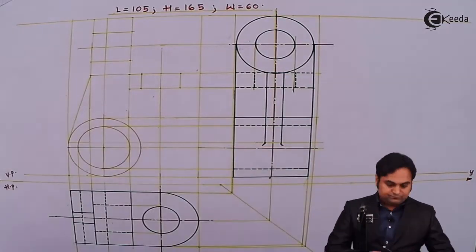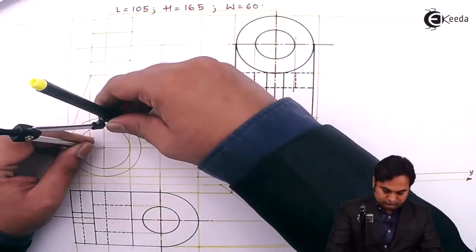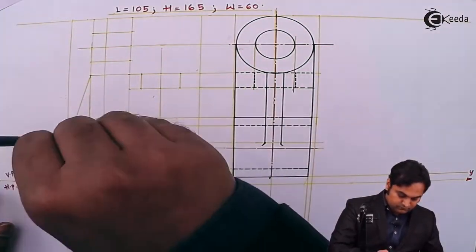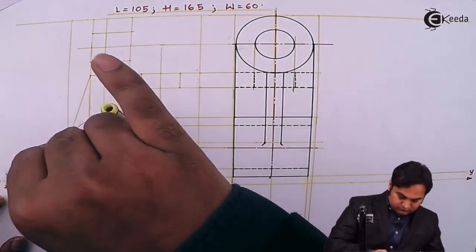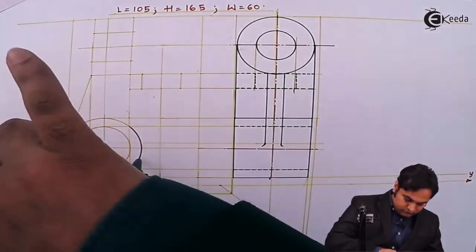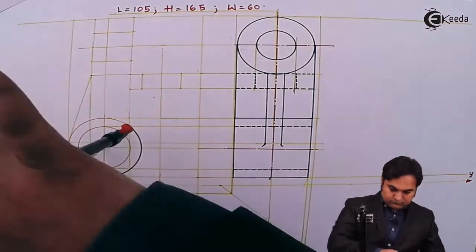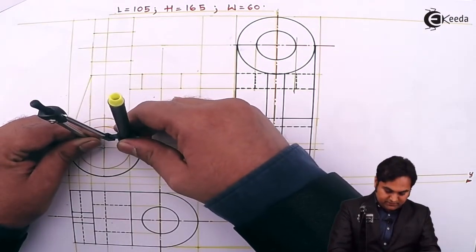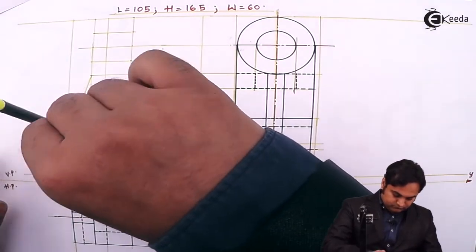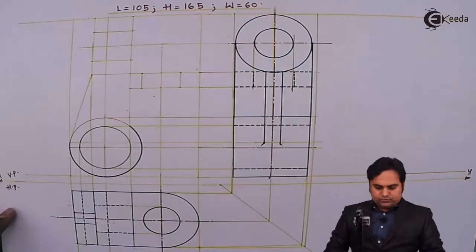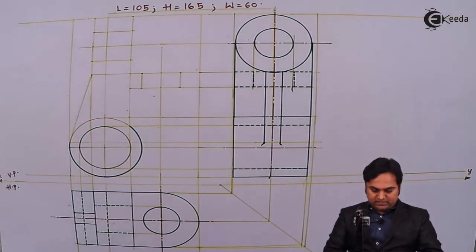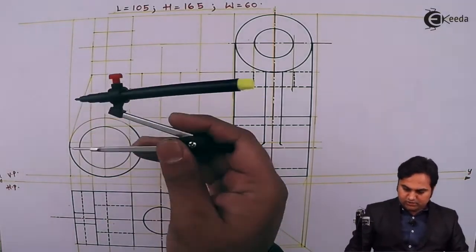For the section, inner circle will be visible. So here, after drawing this outer circle, I'll draw the inner circle dark.